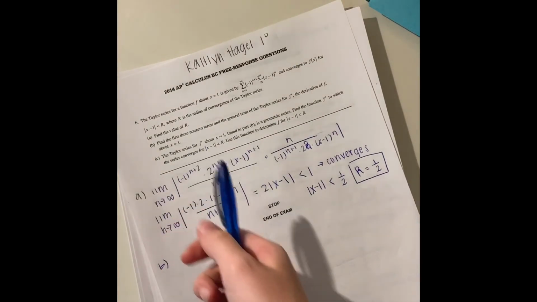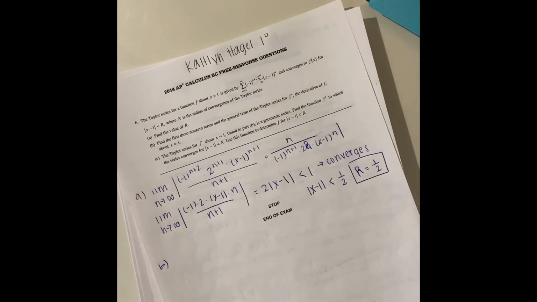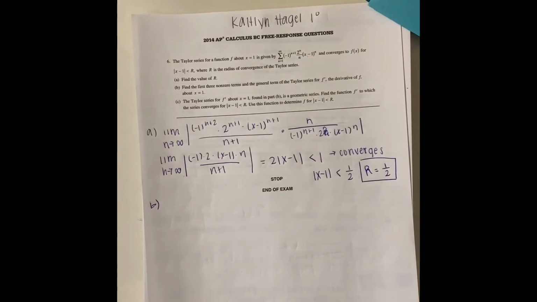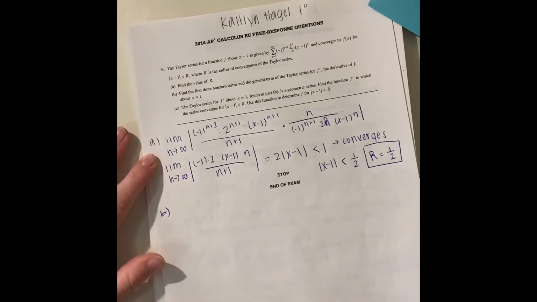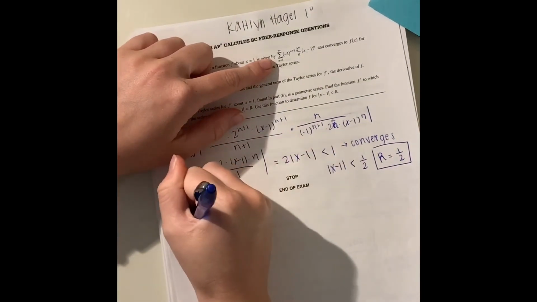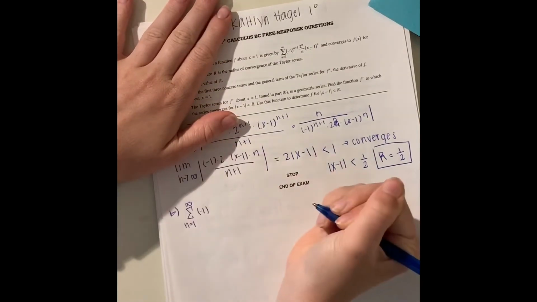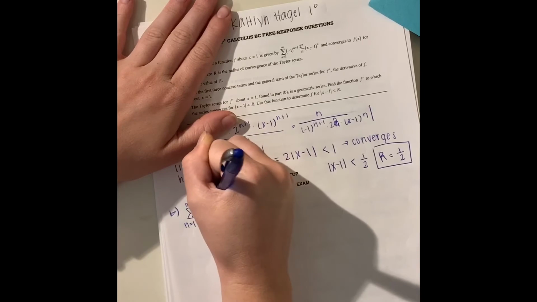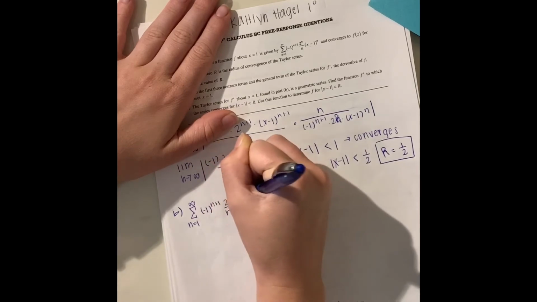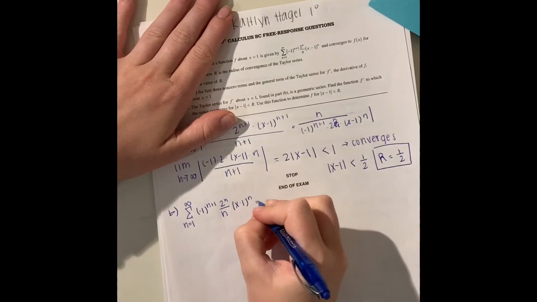And now we're going to find the first 3 non-zero terms and the general term of the Taylor series for f prime, the derivative of f, about x equals 1. And the easiest way to do this is to write out the series. Okay, to write it out, it's a summation from n equals 1 to infinity of (-1)^(n+1) 2^n over n (x-1)^n. And then we write this out.